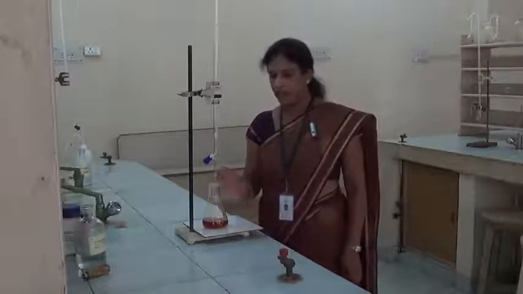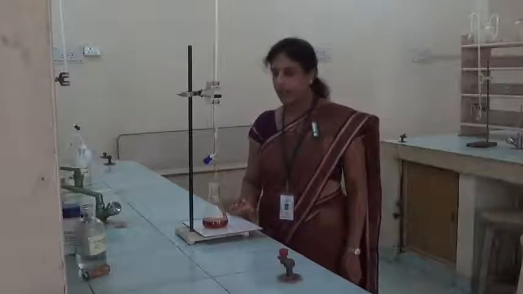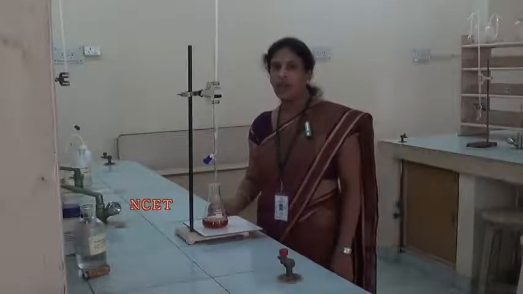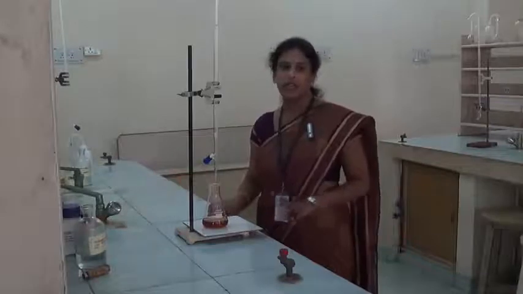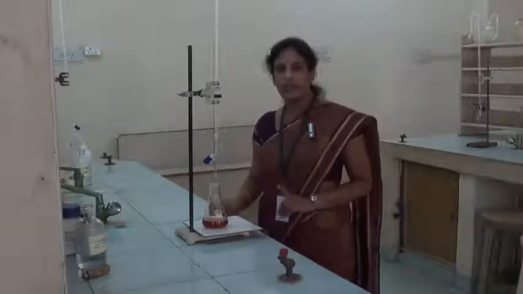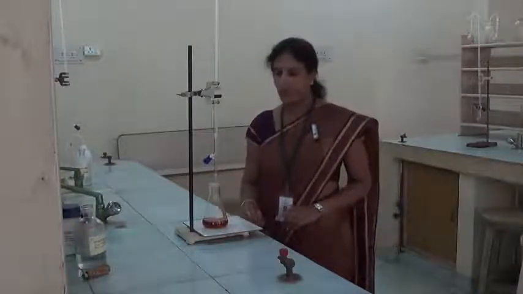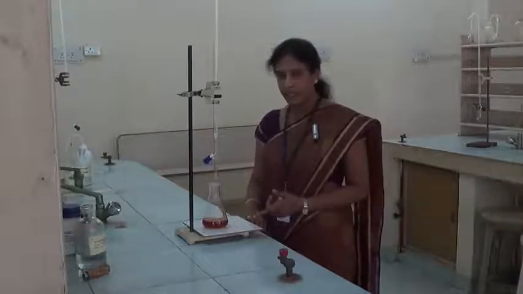In the same way, we have to do 2 more trials, and those readings are entered in the tabular column, and out of 3 readings we have to consider any one reading, that is V1 value. By using this we can calculate the COD, and this type of titration is called sample titration, or it is also called back titration.